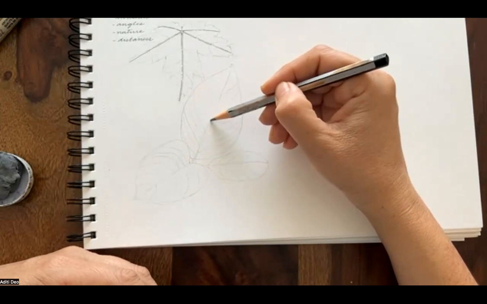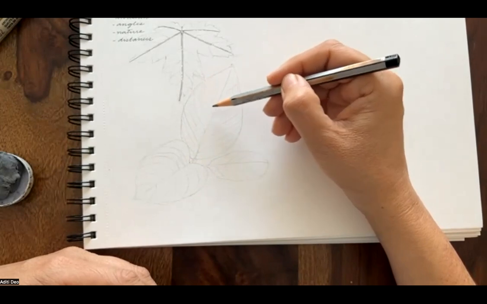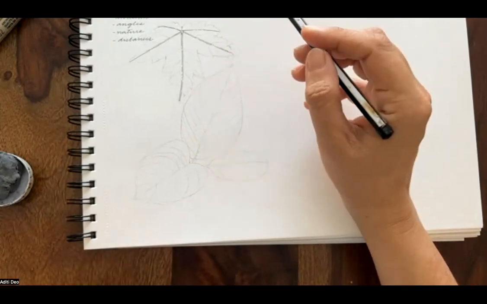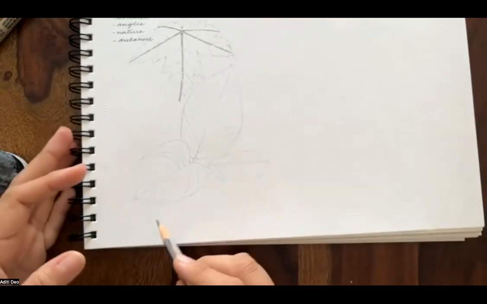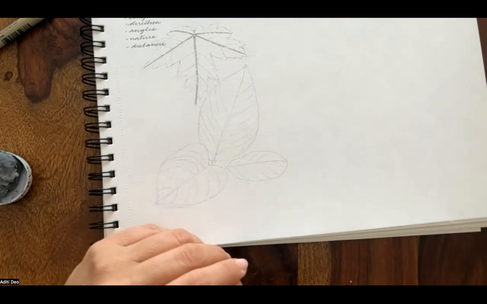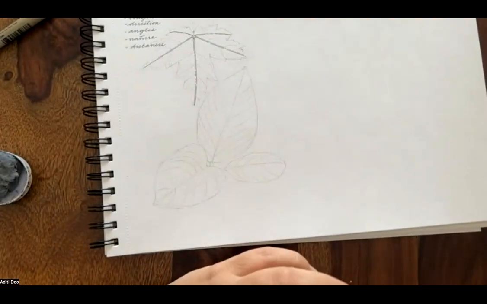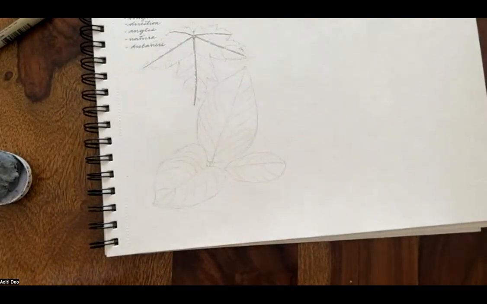Does anyone know what this plant is called? Yeah, this is Aglaonema. Sorry, what is it again? How do you spell that? I think it's Aglao... and Nema. Okay, let me just look. Red Aglaonema. Yeah. And oh, okay, yeah, I think you're right. If it is red, then it is also called lipstick plant. Yeah. Lipstick plant. Okay.